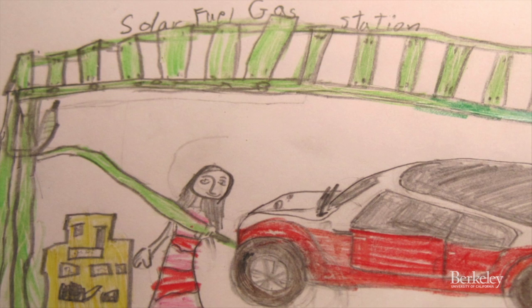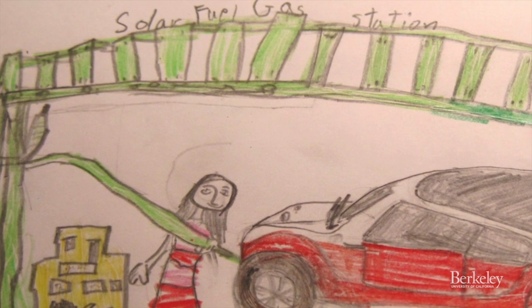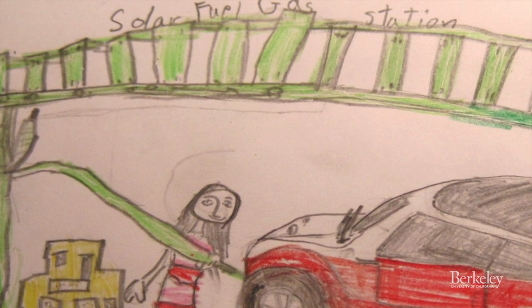So with this artificial photosynthetic technology in hand, I think in the near future, our gas station may look like this. We will have this solar fuel generator installed on the rooftop of our gas station so that we can produce gasoline on site.